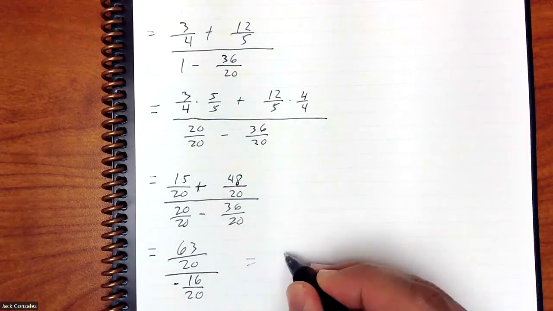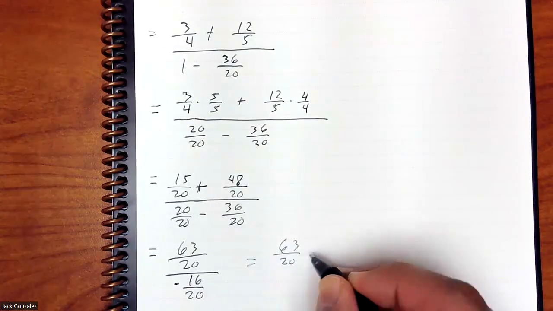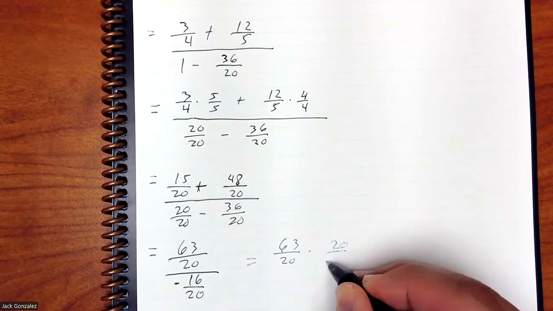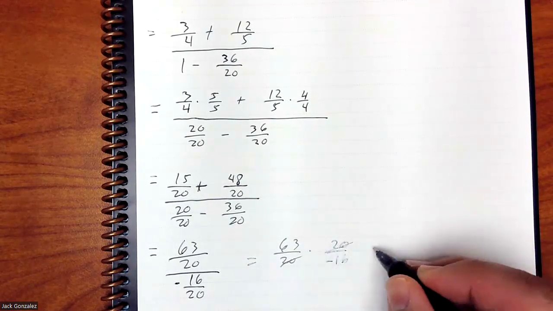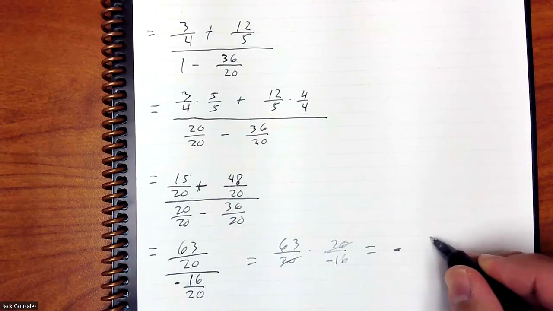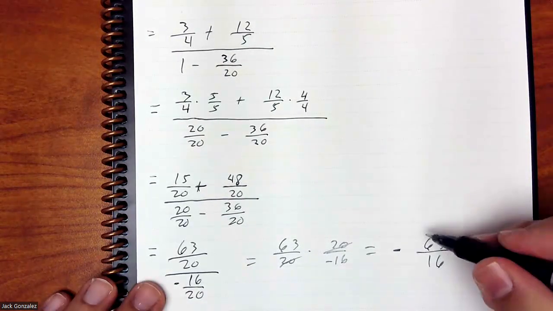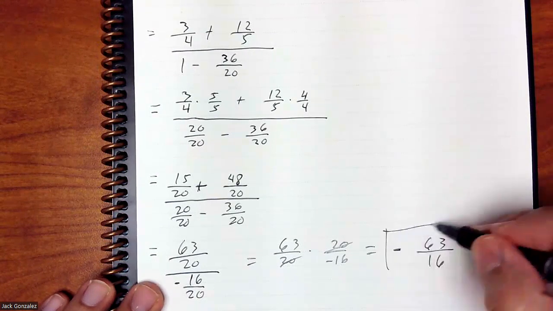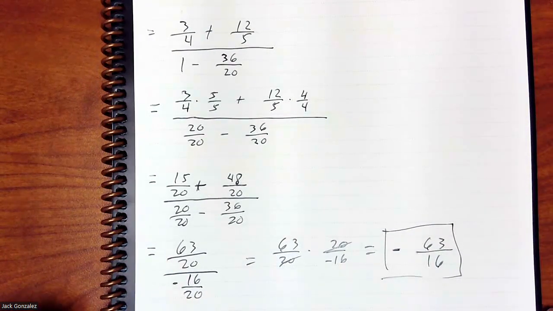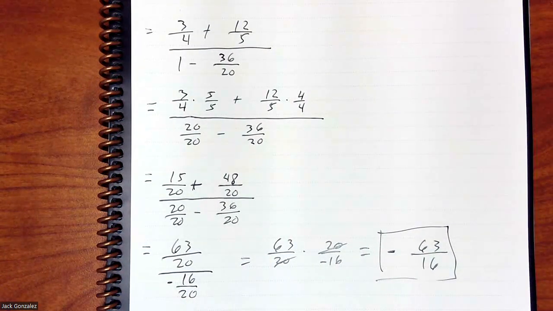So at this point, you'll get 63/20 times 20 over negative 16. So final answer will be negative 63 over 16. Tangent's the more annoying one. I don't know if I'll give you a 10 on the exam, but you will see all this stuff on the homework.